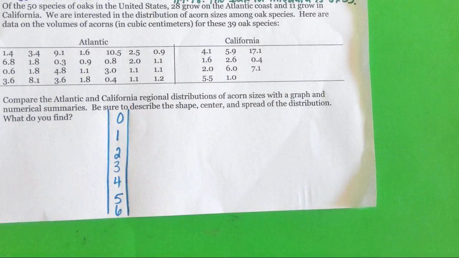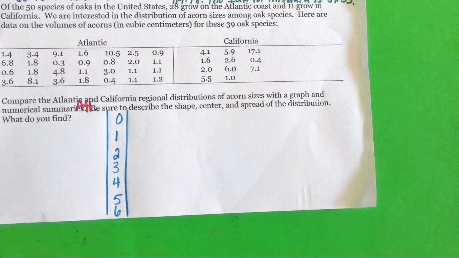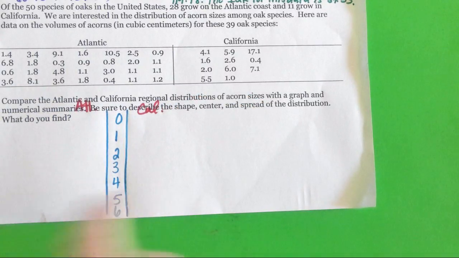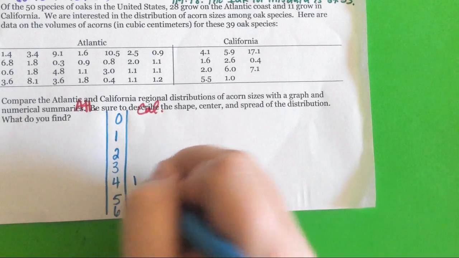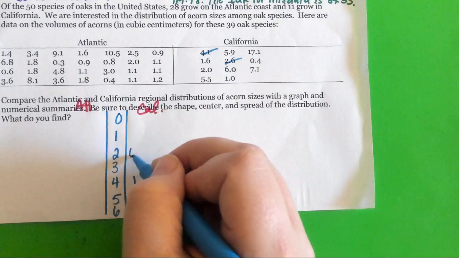I'm out of room, so humor me. And so we could say Atlantic goes over here, and we could say California goes over here. And so 4.1, we could do 4.1. And 5.9, we could do 5.9. And 2.6, we could do 2.6.